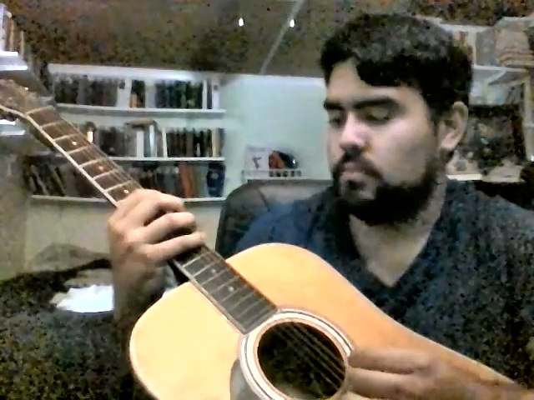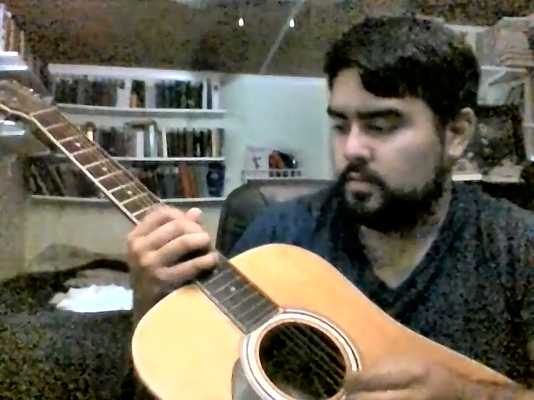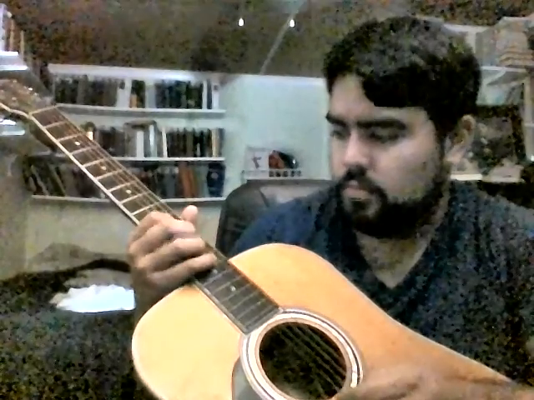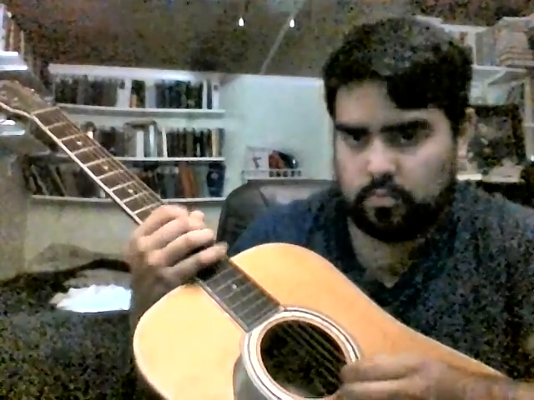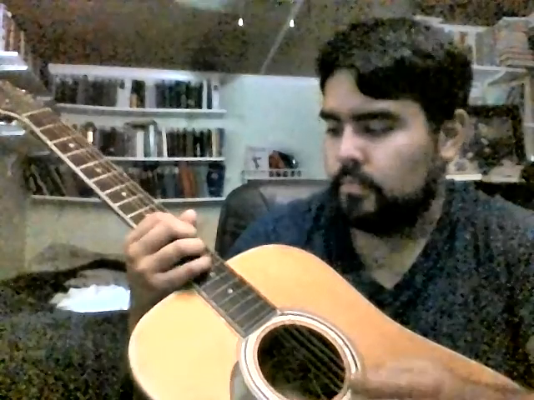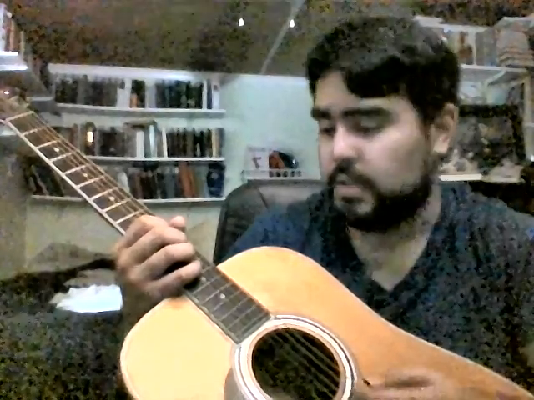Now let's go to G shape. Where's the root in the G shape? Well, the root is on the E string, and since we're in the key of E, where is an E on the E string? Well, it's on the 12th fret. So on the pinky. So what was that shape? Now middle finger. That's the E shape. Now the 5th shape would be fret number 14 on the D string. That would be the root.